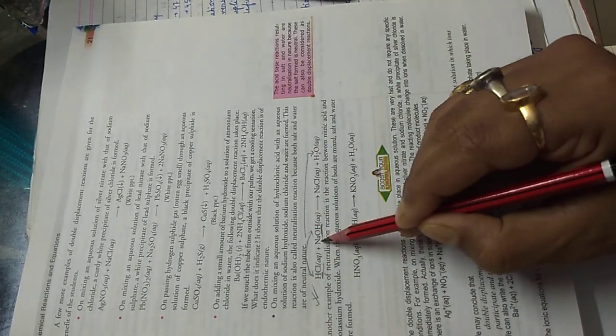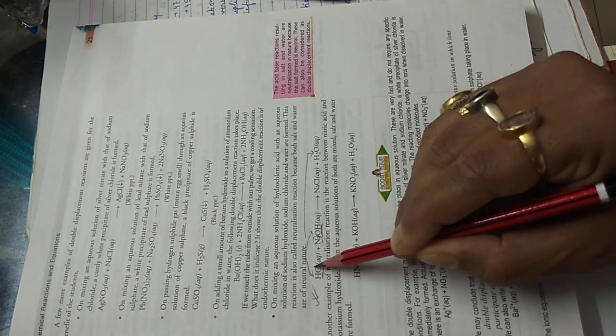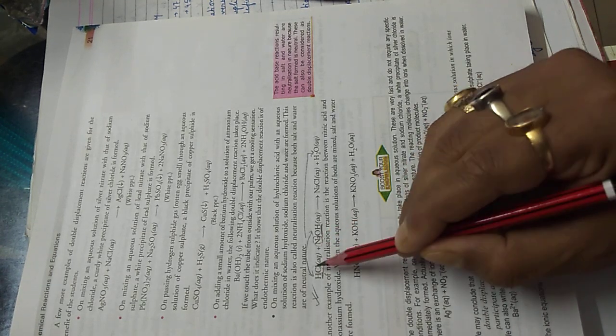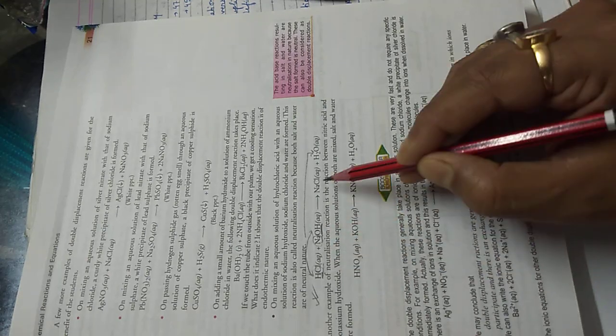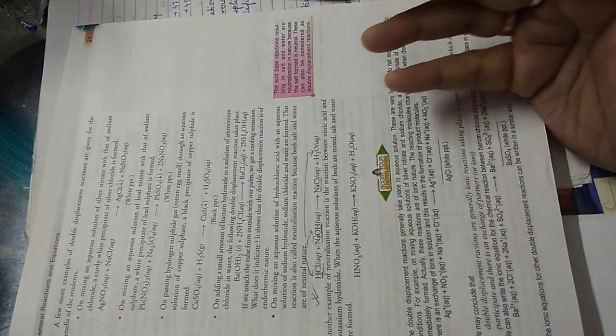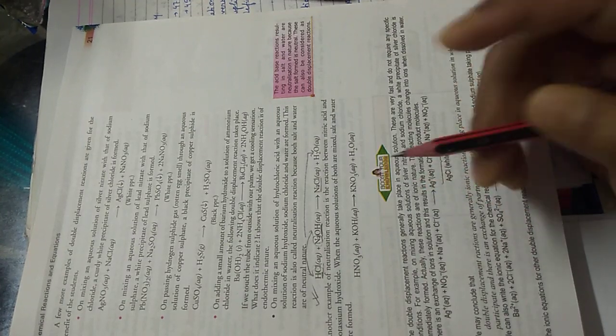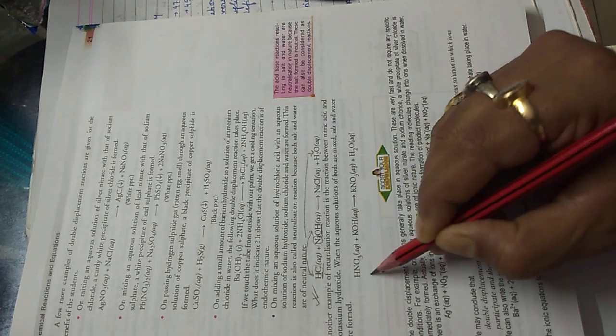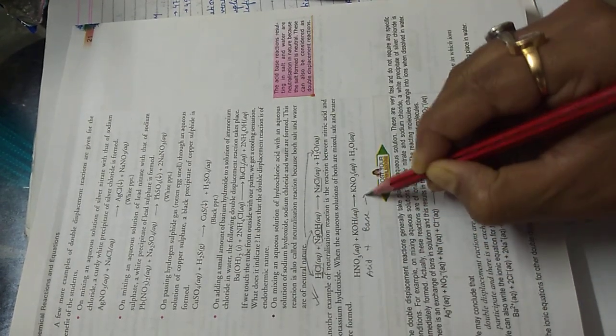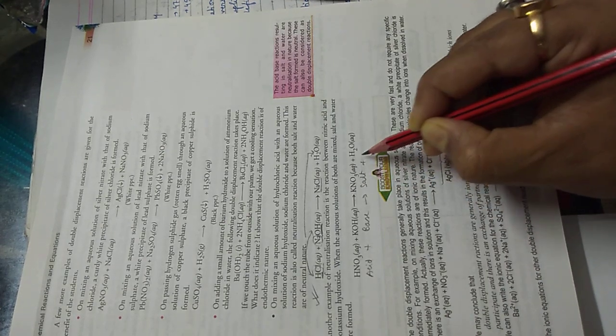Water. And the positive ion from the base and the negative ion from the acid, sodium and chloride ion, will combine to form the salt. So all kinds of neutralization reactions are nothing but double displacement reactions. A reaction between an acid and a base giving you salt and water.